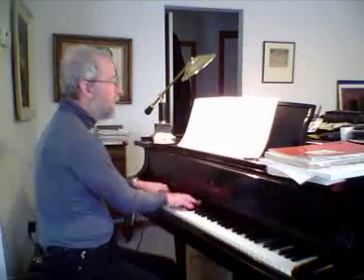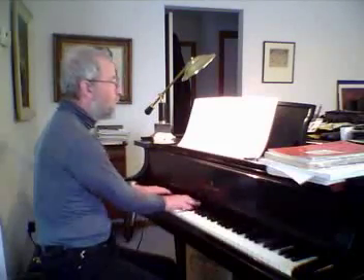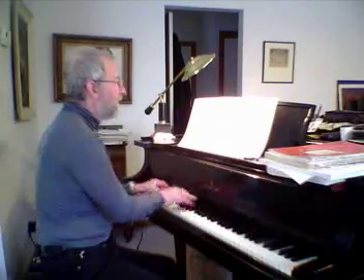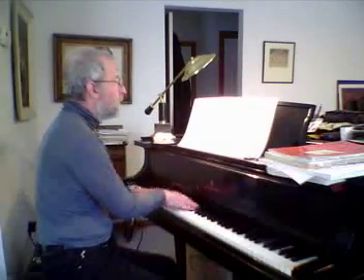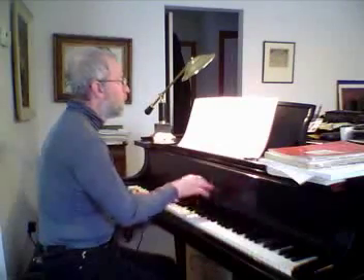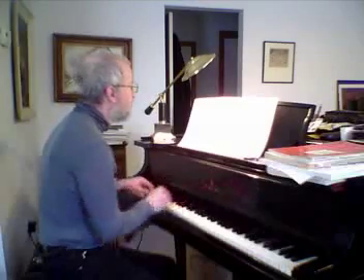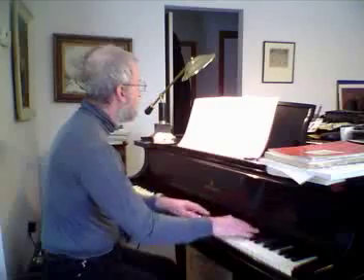Okay, here's one instance where the hand feel is significant. Both hands go black, white, black, white, black, white. That's nice. So 1, 2, 3, 4.